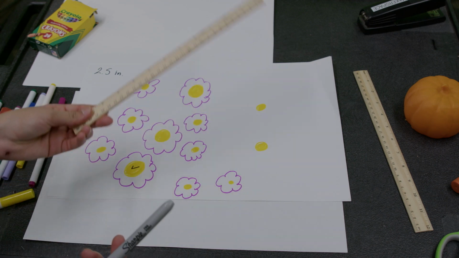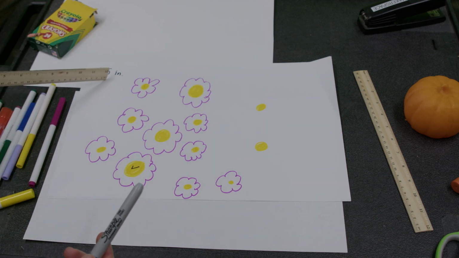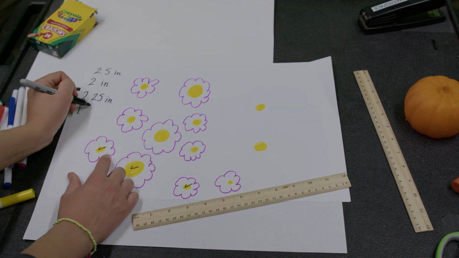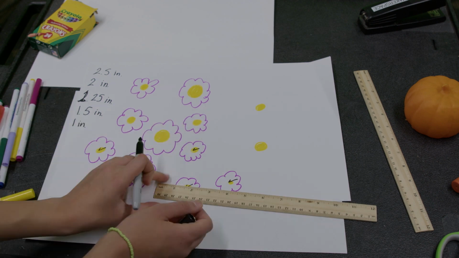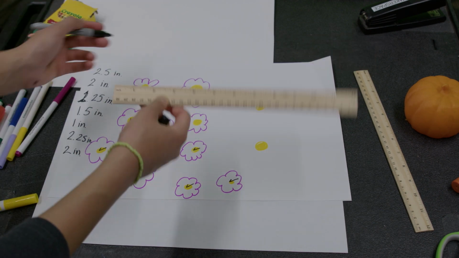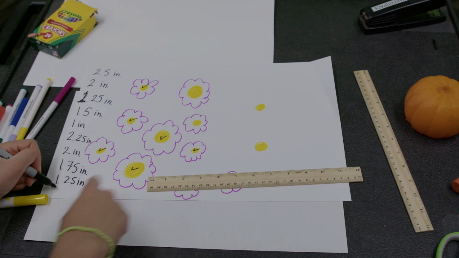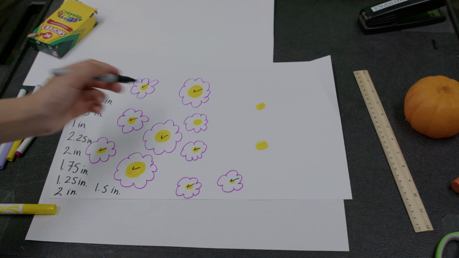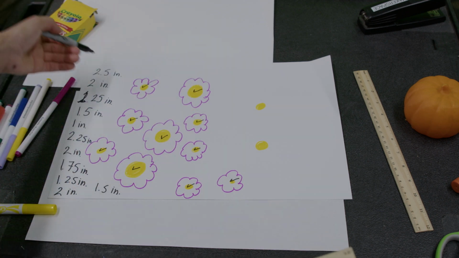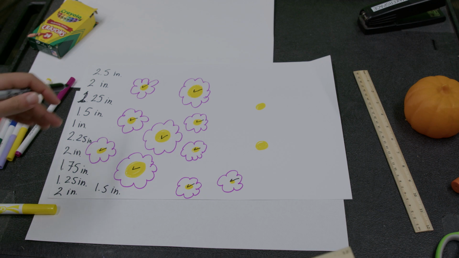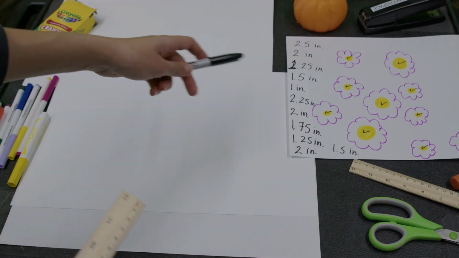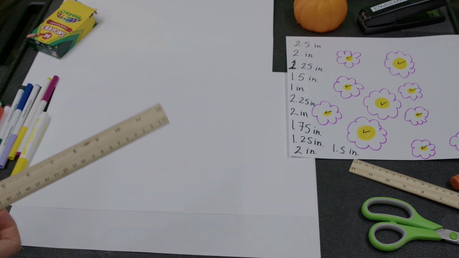And then you're going to just measure all of your other flowers and make sure to write down your measurements over here. Awesome. Now that we're done measuring all of our flowers, we're going to make a line plot and put all of the data measurements that we made onto it. Alright, now that we have all of our measurements, it's time for us to make our line plot.